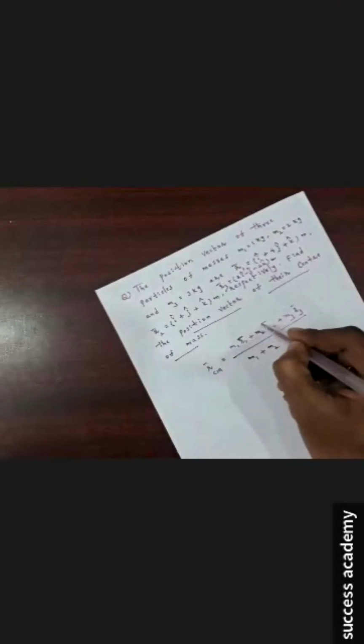Why do I consider the vector representation here? Whenever a bar is present on any one letter, that is a vector. In the problem, R1 bar, R2 bar, R3 bar vectors are given, and that's why here I considered the vector representation, RCM bar. Are you getting?